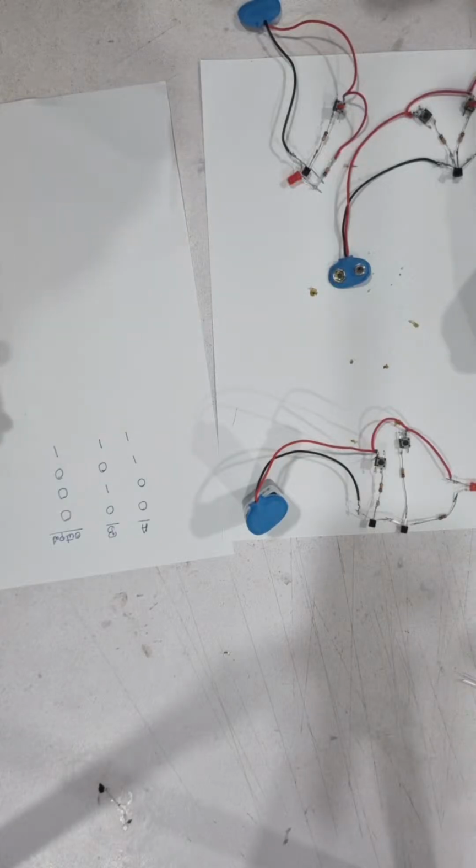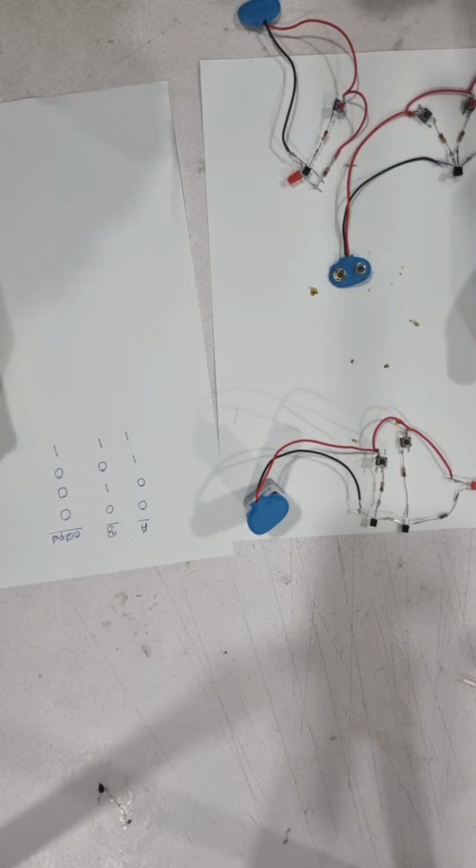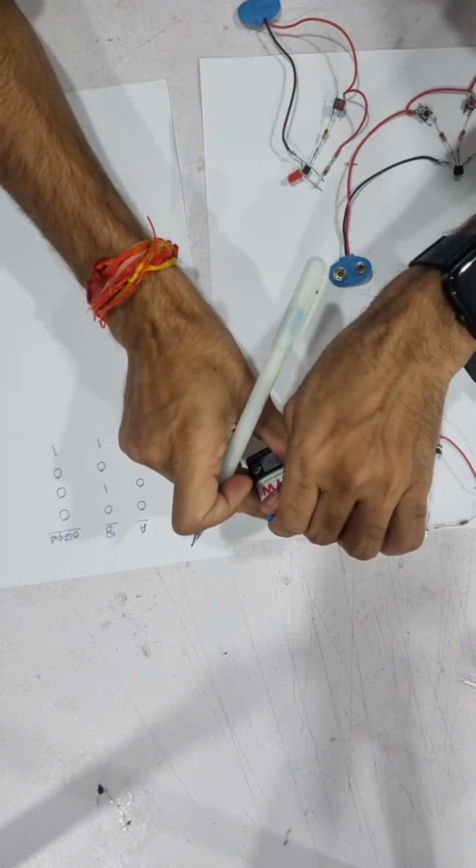Hi Devraj, can you just make a guess? Which gate is this? AND gate or NOT gate? Okay. Let's proceed to the second one.